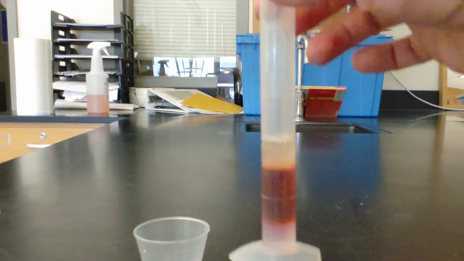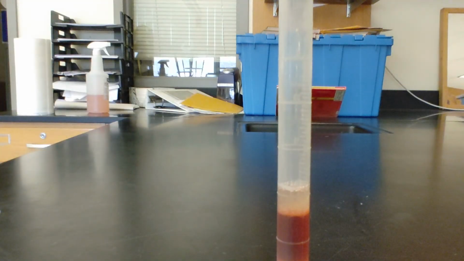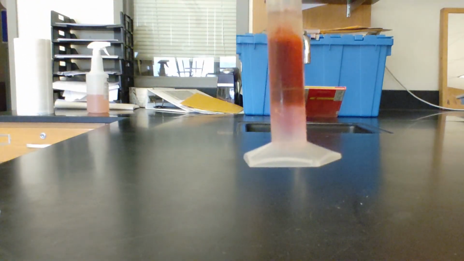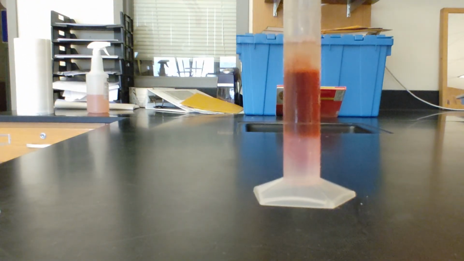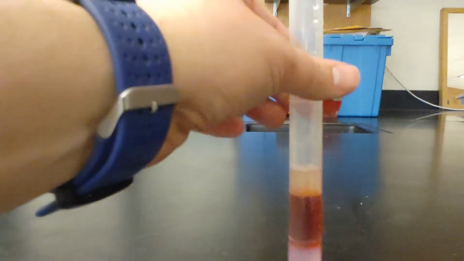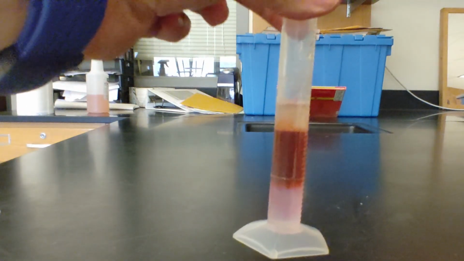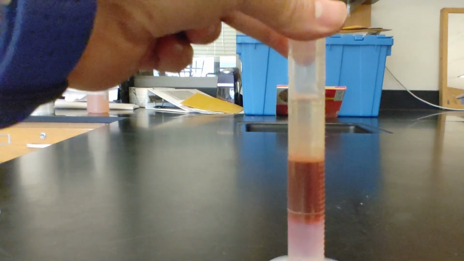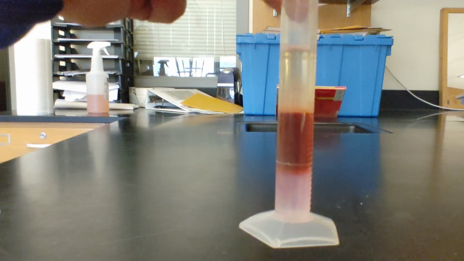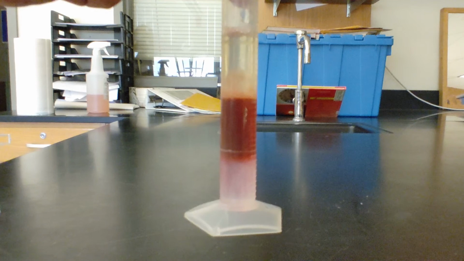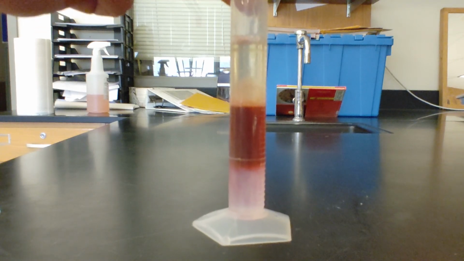And if I were to add more glycerin to this, I'm just going to pour it straight in. You'll notice that glycerin just goes straight down through everything because it is the most dense. And if I put the rest of the oil in, you'll notice that that stays on top because it is the least dense. All right, I hope this helped you out, and feel free to go back and watch the video again.